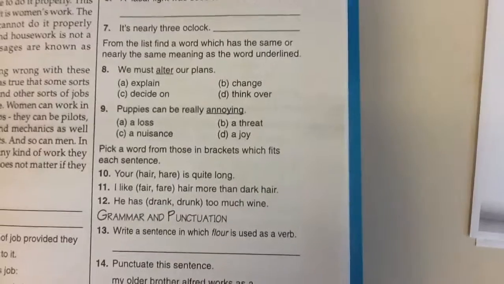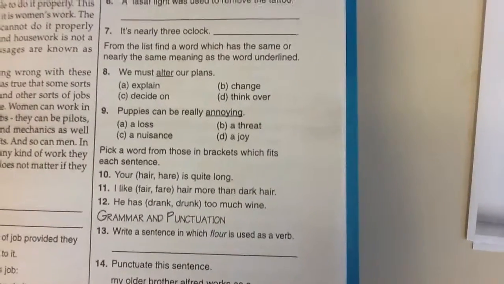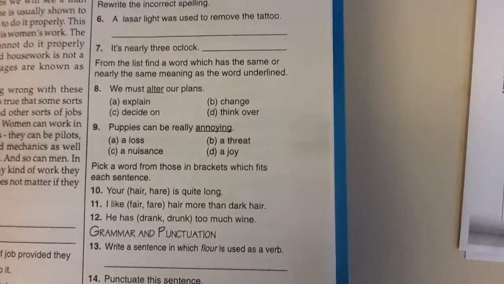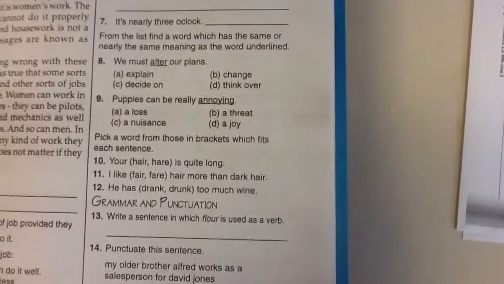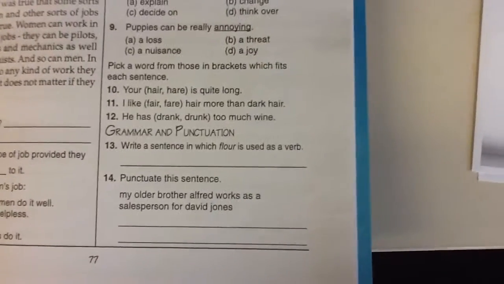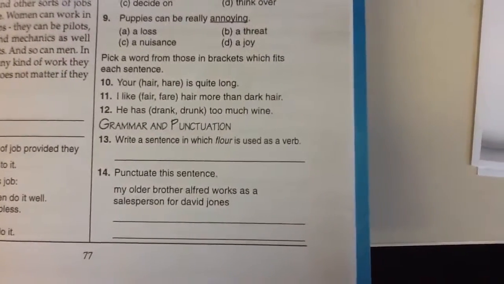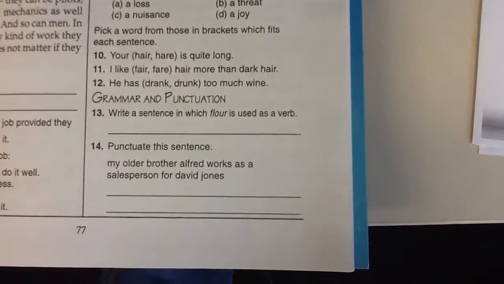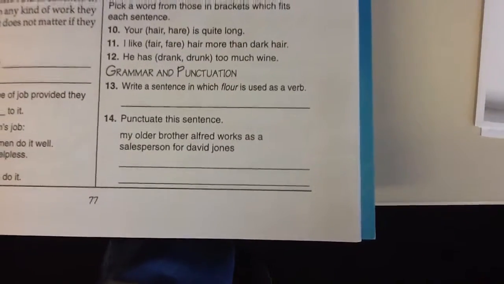Number 8, we've got some words that have similar meanings. So to alter something is to change your plans. Annoying. Number 9, what would it change into? Pick a word from those in the brackets which fits each sentence. Yep, so they should be fine.